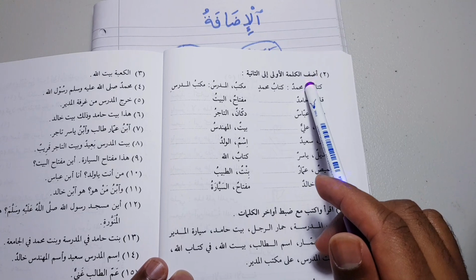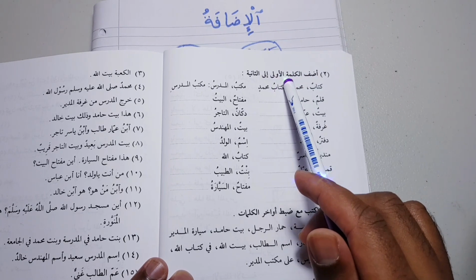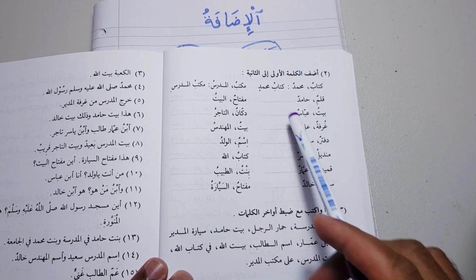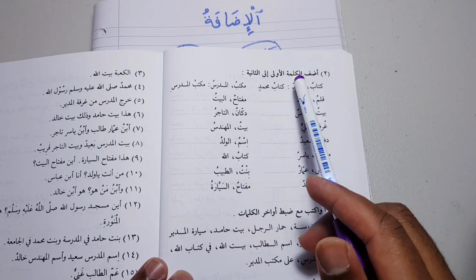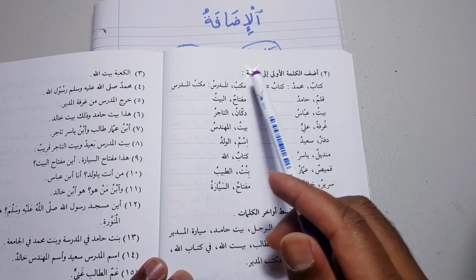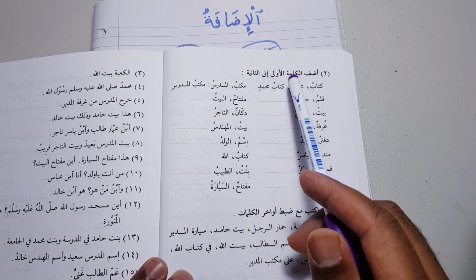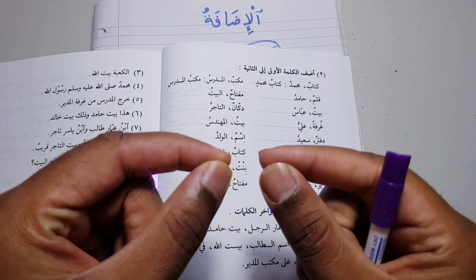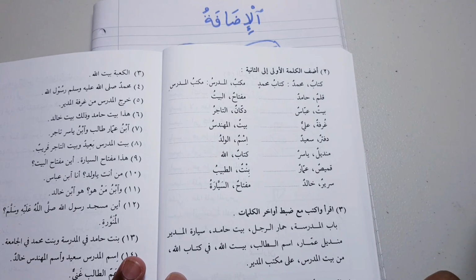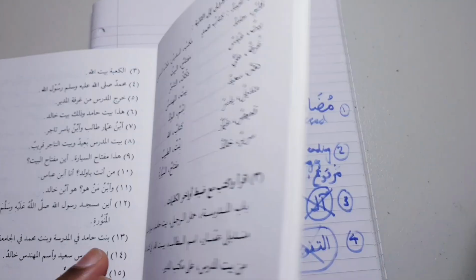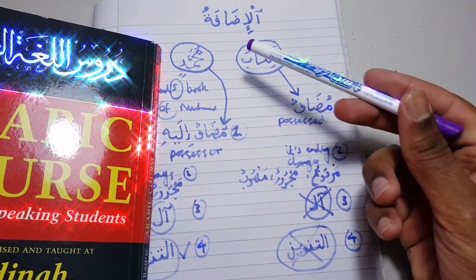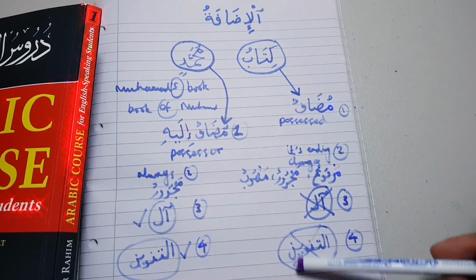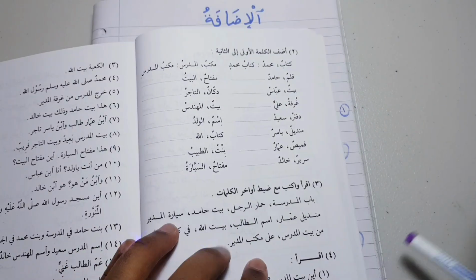You need to ascribe الكلمة الأولى, the first word of these words that are given. You need to ascribe the first word to the second. You need to do إضافة. Connect the first word to the second. How do we do that? Do we just take two nouns and put them next to each other and that's it, we've connected them? No. We need to apply the rules that we took. To create idafa, you need to apply these rules that we mentioned here.